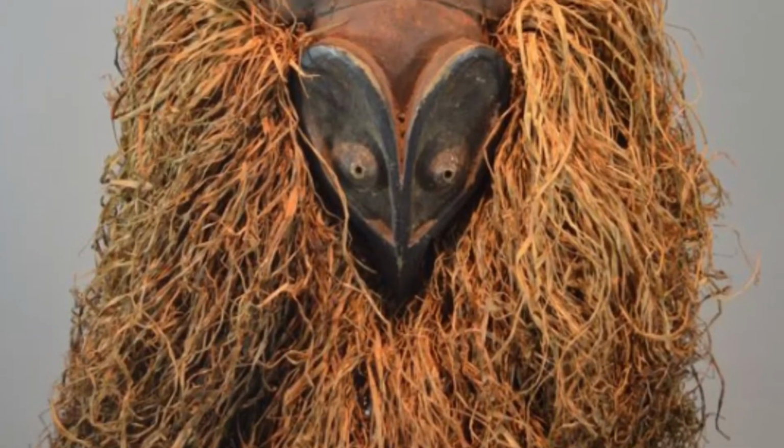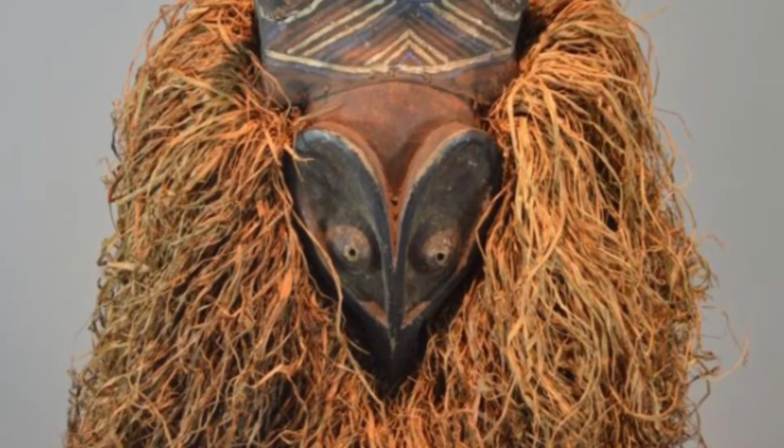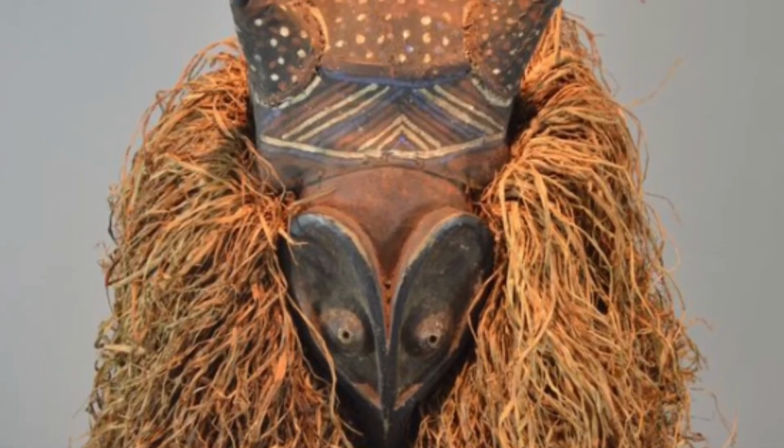Is it a coming of age mask where they become an adult? Is it a becoming a hunter mask? See if you could figure it out.